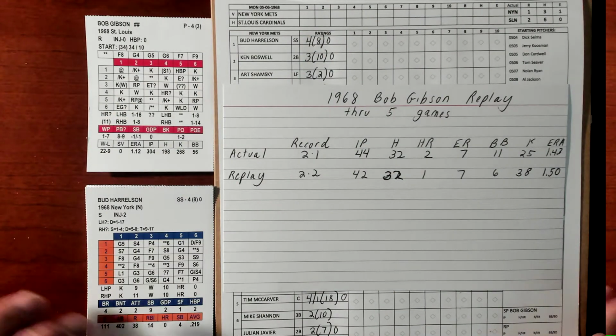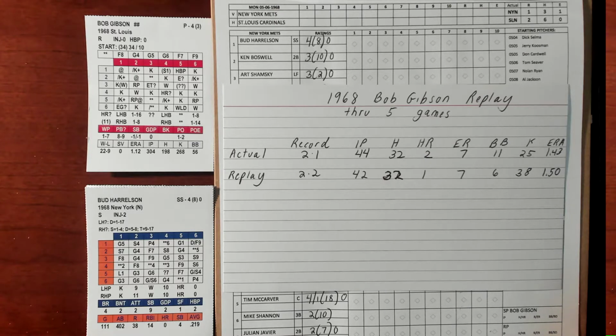Welcome to Game 6 of the 1968 Bob Gibson replay. Through 5 games, as you can see, Gibson has a record of 2-2, 42 innings pitched, 32 hits, similar to what he had at this point in 1968. 1 home run, 7 earned runs, 6 walks, 38 Ks, and a 1.50 ERA, which is pretty close to the 1.43 ERA that he had at this point in 1968.